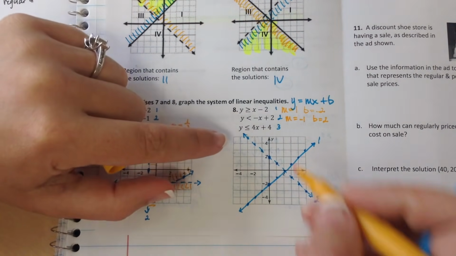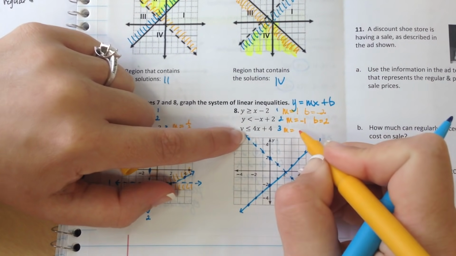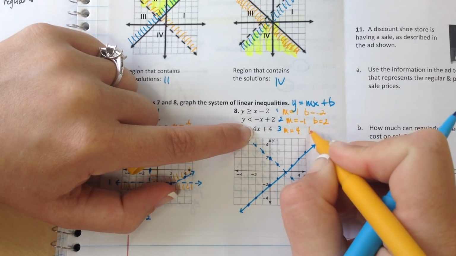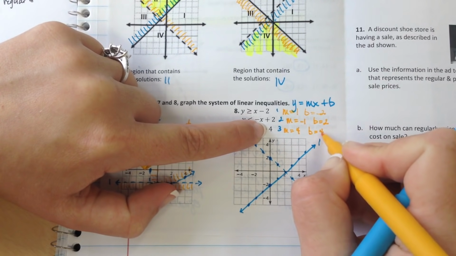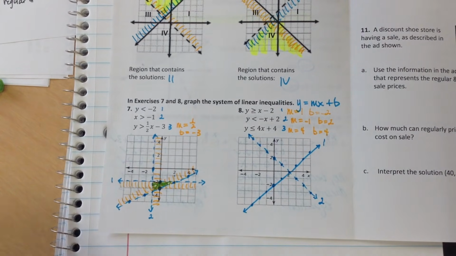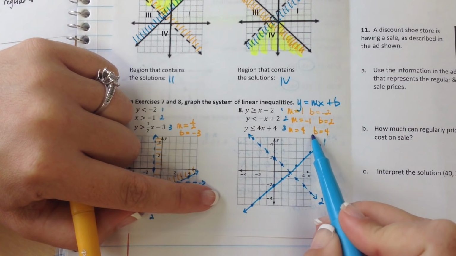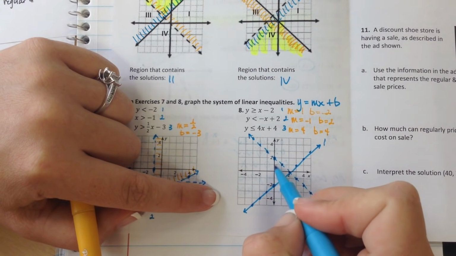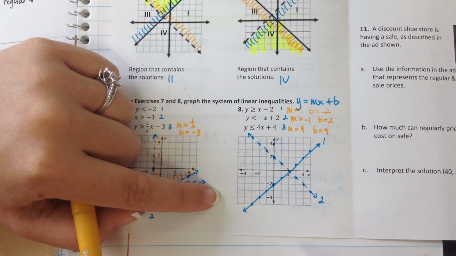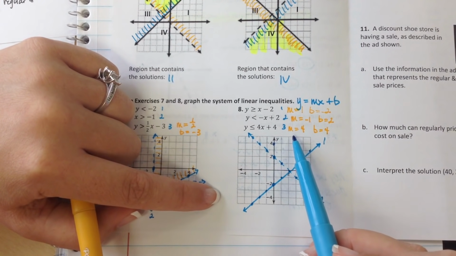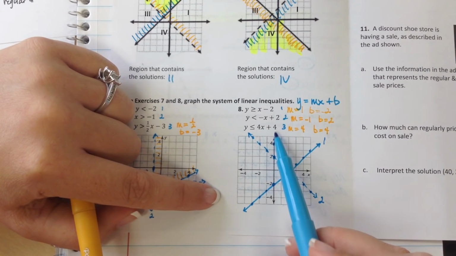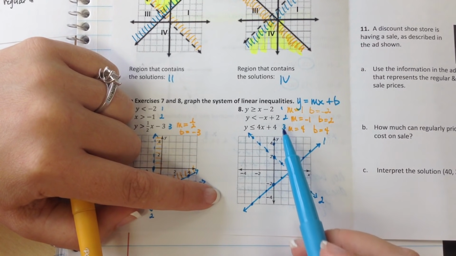Lastly, slope, which is 4, y-intercept, also 4. Okay, first thing we graph is always the y-intercept. We'll go up 4 and put a point. Now, my slope is going to be rise over run, up 4 over 1. Obviously, that is off of my graph.